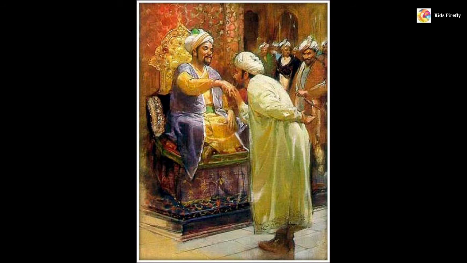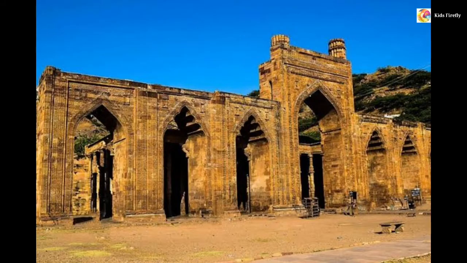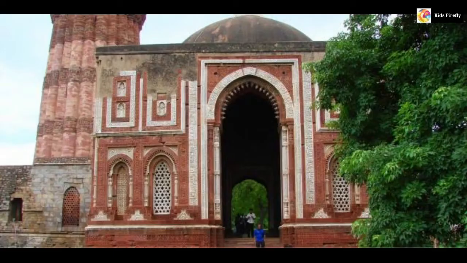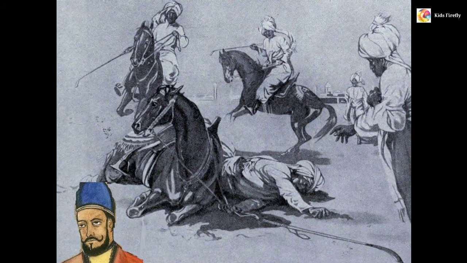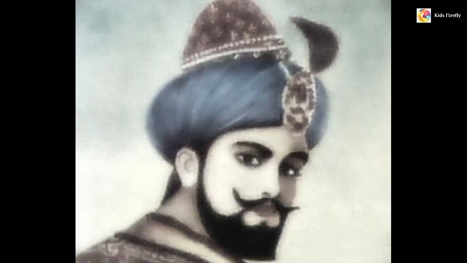Aibak was also a patron of art and literature. He built 2 mosques, one in Delhi and one in Ajmer. The mosque in Delhi is known as Quwwat-ul-Islam Mosque. Construction of the famous Qutub Minar also began during his short rule. Aibak died in a polo accident in AD 1210. He was succeeded by Iltutmish.